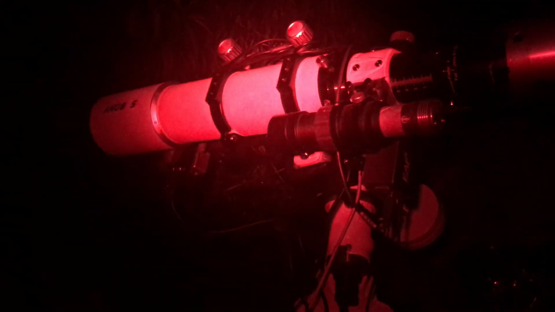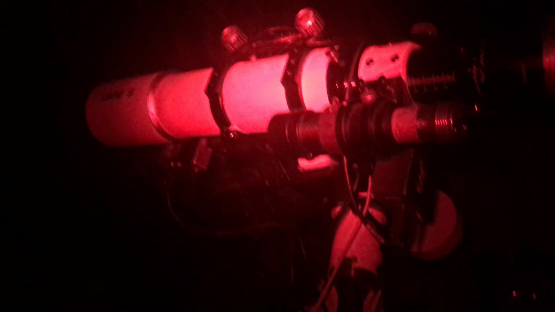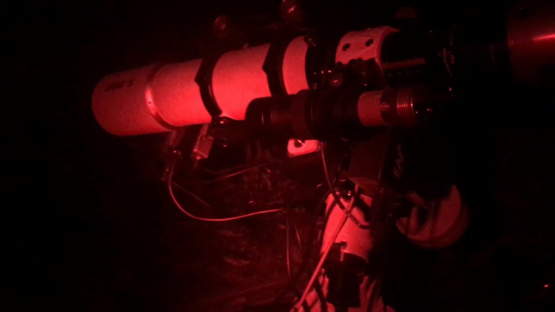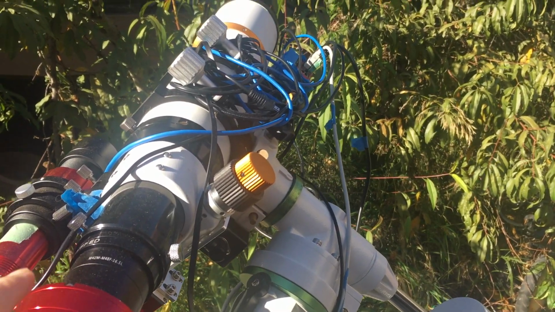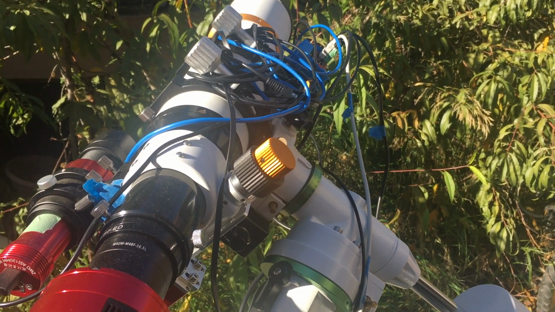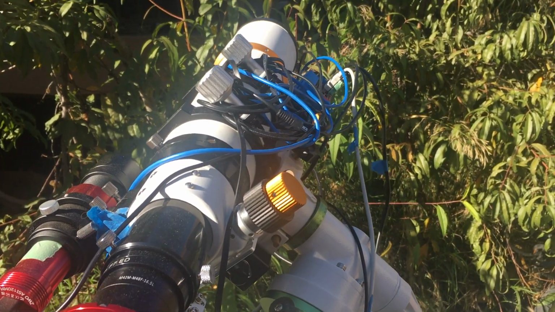So if you've ever had your go-to mount point your telescope to the ground or do some crazy slewing that's unexplained and just can't seem to fix it, well, I'm going to show you a common cause and how to fix it. So last night, my ASIAIR shut off the telescope after my first imaging session, so I came out here at like 10:30, 11 o'clock at night, and it was in a position something like this.